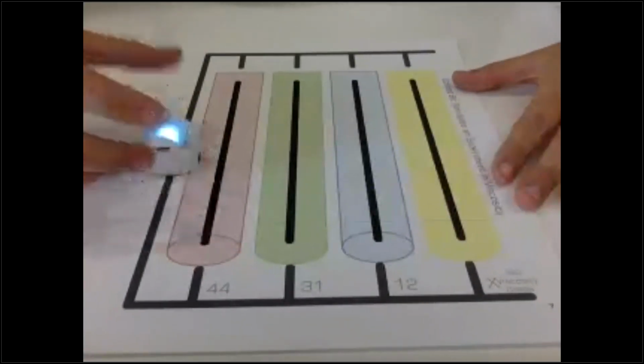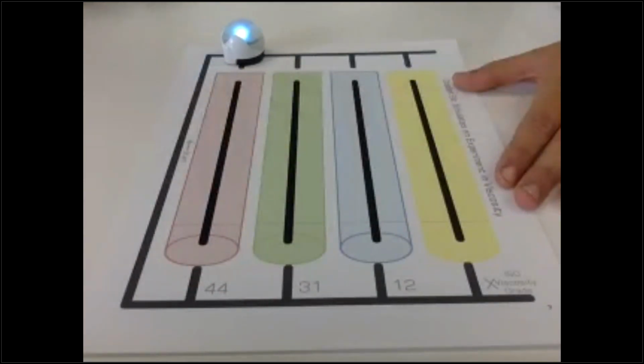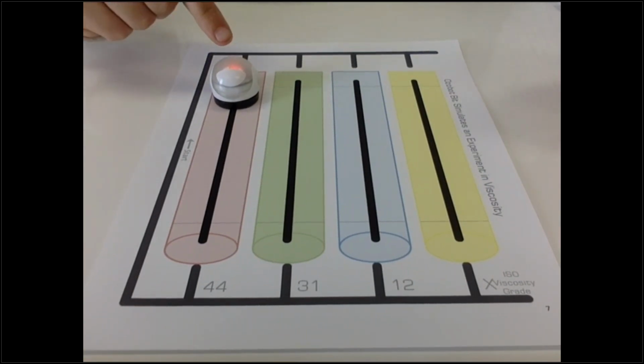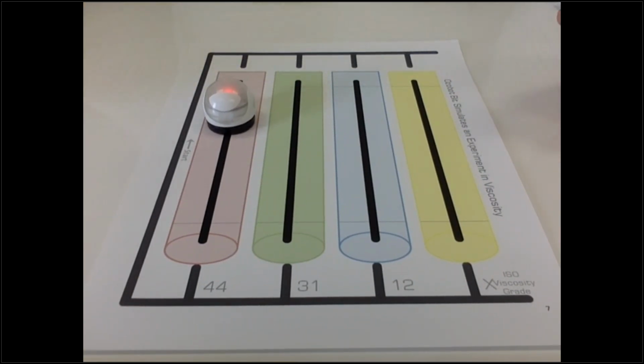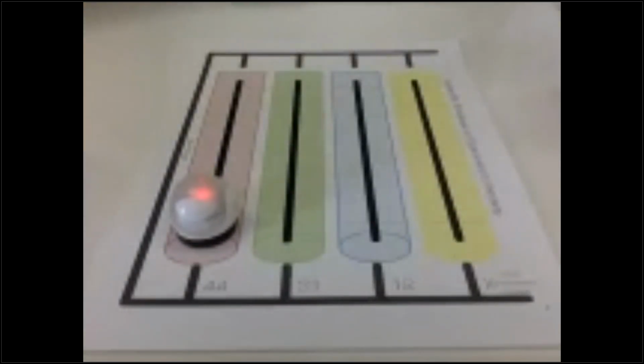So basically, we'll put it on the line, and then it'll go through the red one, and as soon as the light turns red, start the stopwatch, and obviously this one's very viscous.